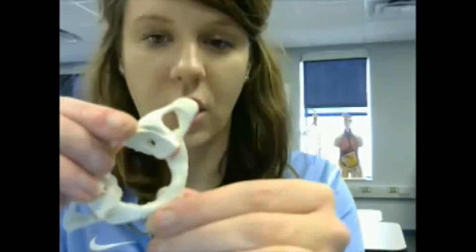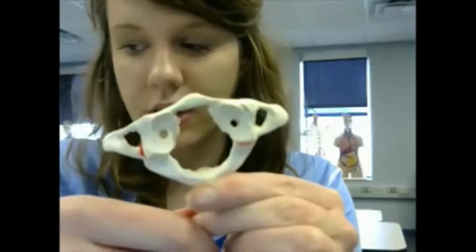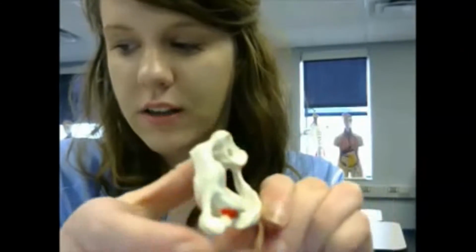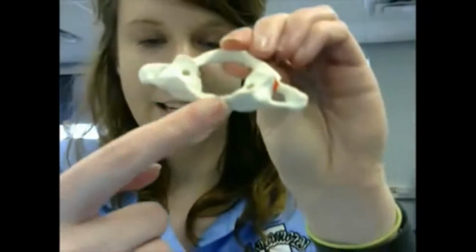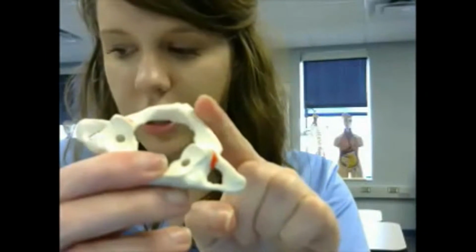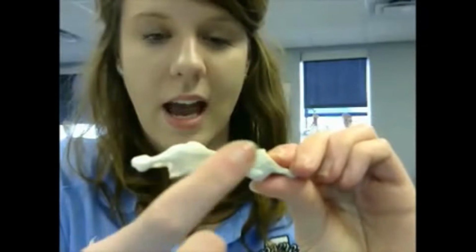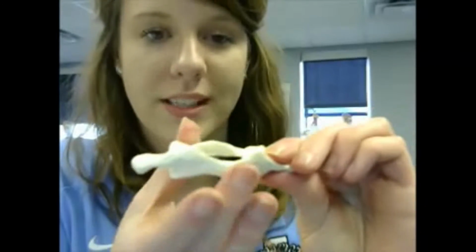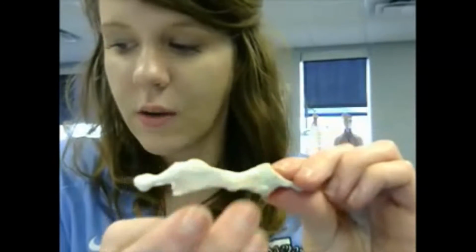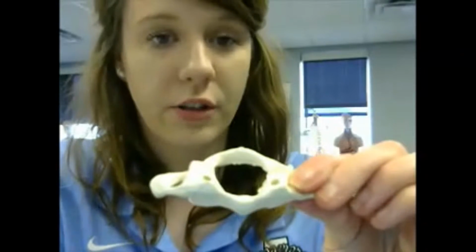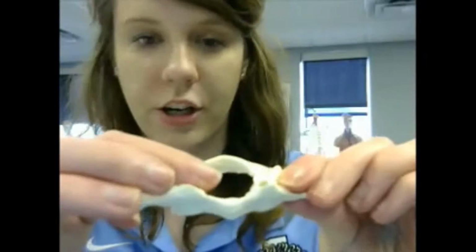If we look specifically at our atlas, or C1, we can see that it looks a lot different than the others. We have a few different bony landmarks on this one specifically. We have our anterior and our posterior arches, and these are going to be where the bony landmarks will sit right into the skull. The other thing that we have, similar to the other cervical vertebrae, is our superior and our inferior articular surfaces.